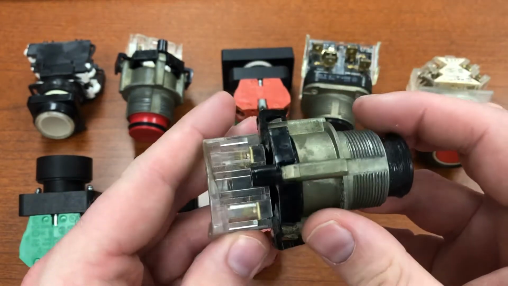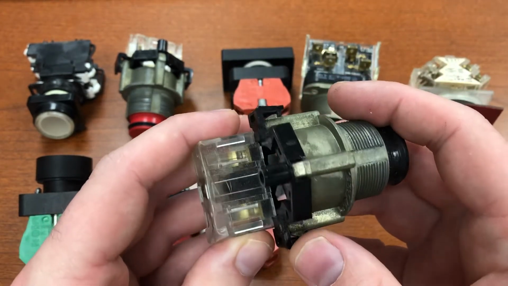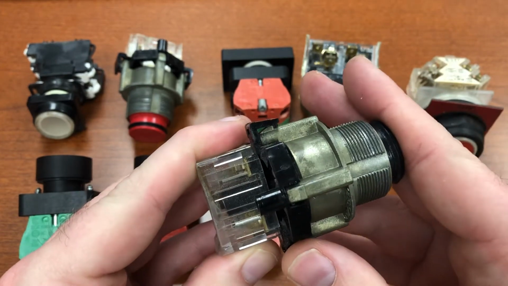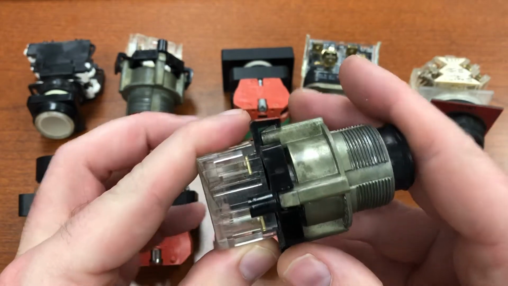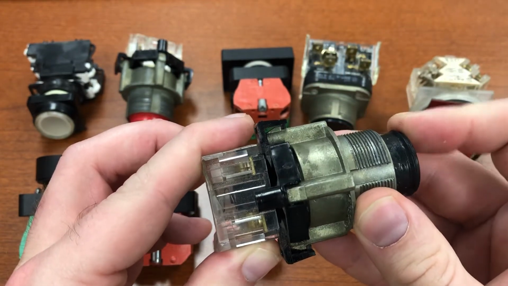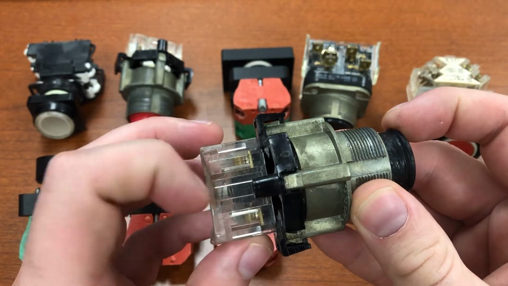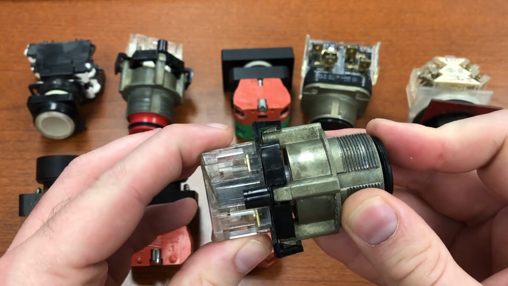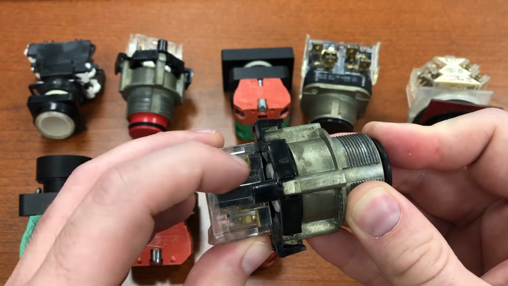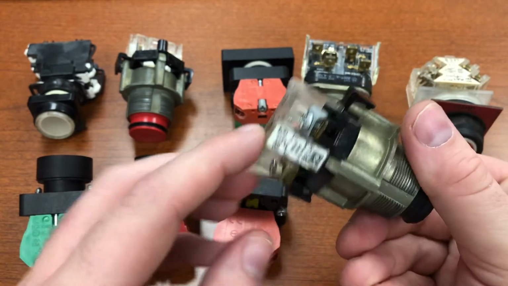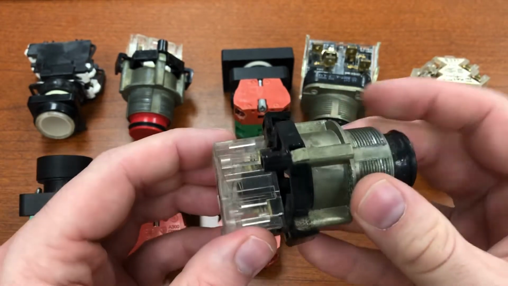So if I actually look inside here, I can see the actual contacts. Okay, so you can actually see it moving inside there. So if you look here and here, you can see the physical contact is touching. When I push it, the contact opens and there's a gap between the two sides of the contacts which connect to the screw terminals here.